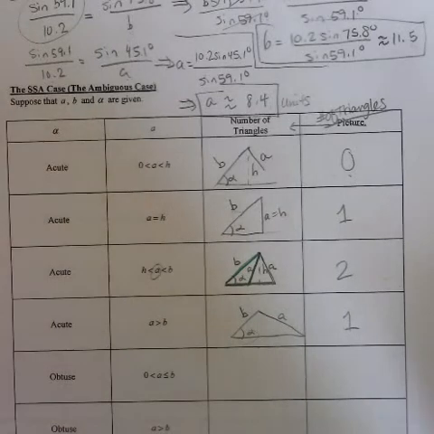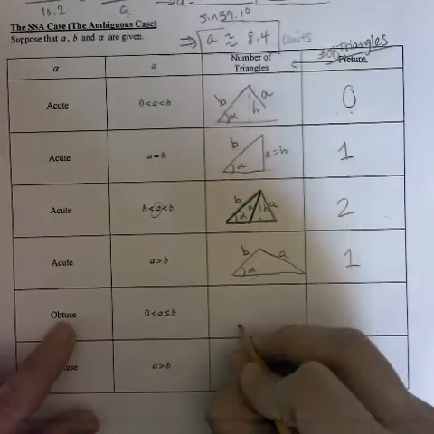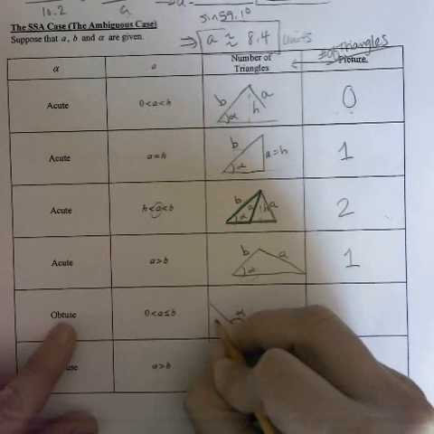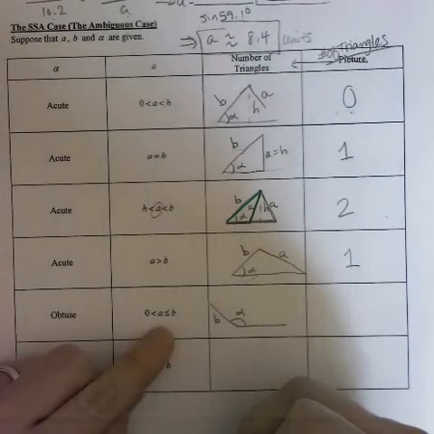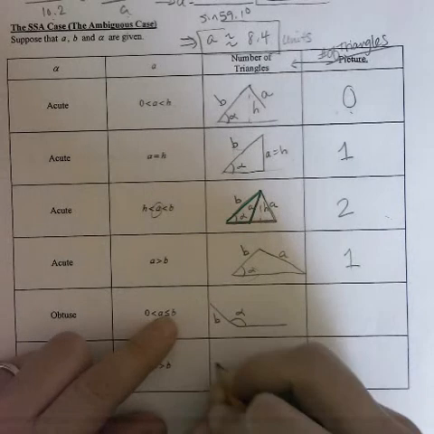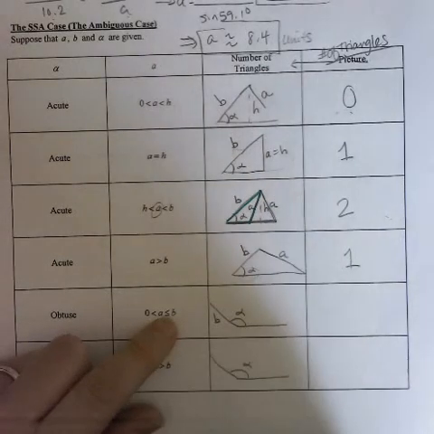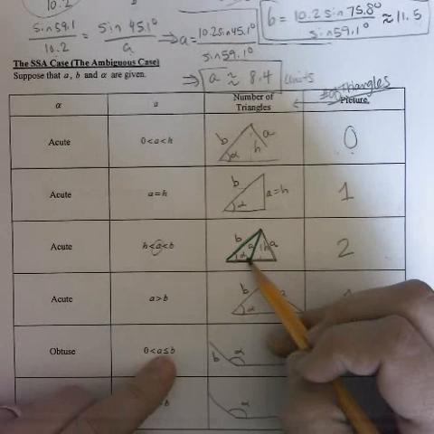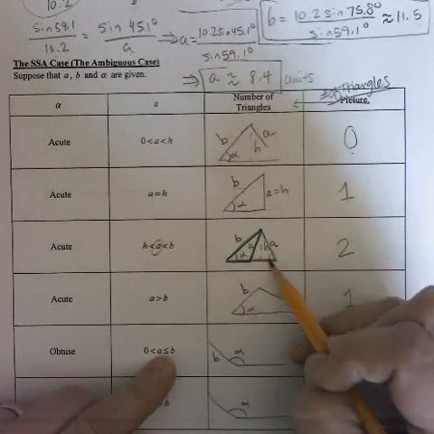If it's obtuse, so I'm going to draw alpha like this, and then we know this side, it's easier actually. We're never going to get two possibilities, because in the two cases, this is your beta. You get beta is acute in the bigger triangle and beta is obtuse.